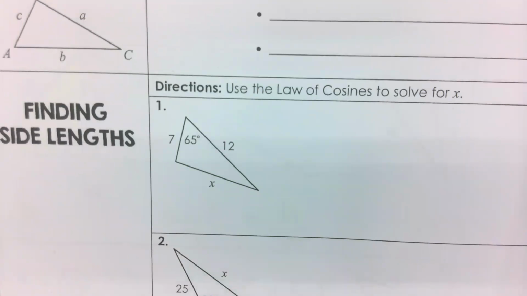Please flip to your second page. It's called Law of Cosines. And I want you to look at problem number 1 and see if you can solve that using the law of sines. When I say solve the triangle, what I mean is find the missing parts. Can you do that for number 1 on the law of cosines page?